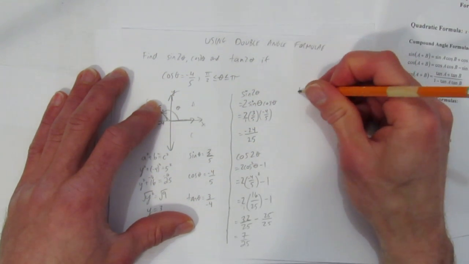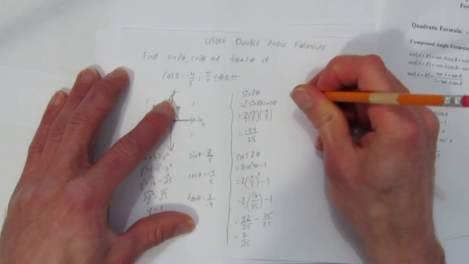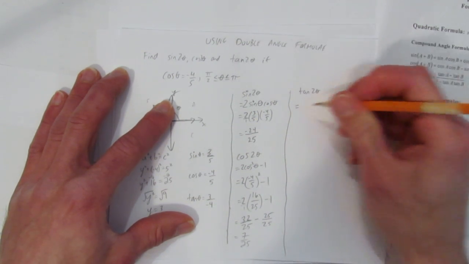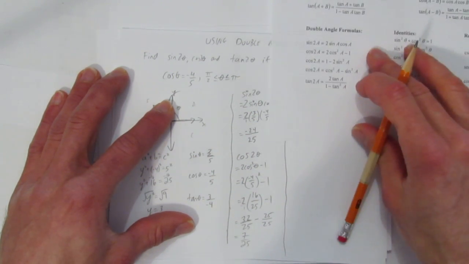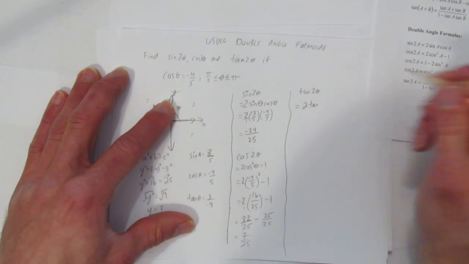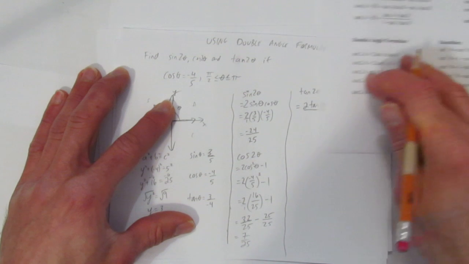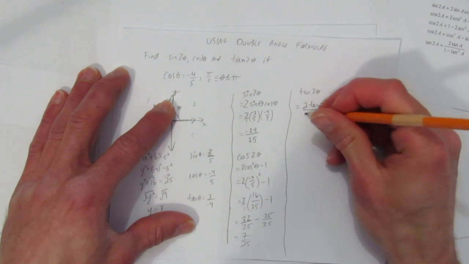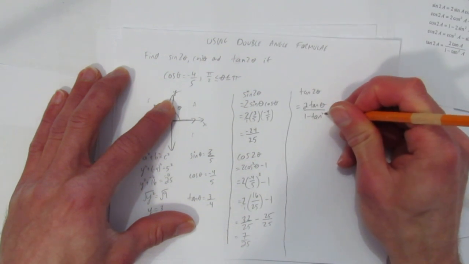Let's do the tan of 2 theta. I'm going to calculate that one as well. Tan of 2 theta, looking at your formula sheet, is 2 tan theta over 1 minus tan squared. I just looked at the formula sheet, that's how I got it.